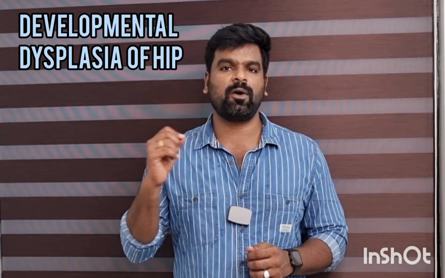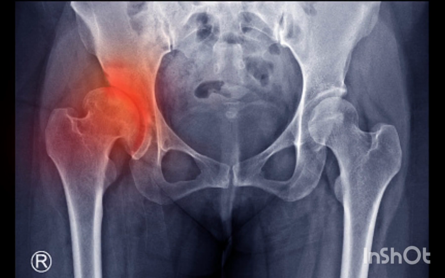Today we are going to discuss developmental dysplasia of hip. So what is developmental dysplasia of hip? From the name itself, it is something related to improper development of the hip after the birth of the baby. Actually, during the embryonic stage of development, that means inside the womb itself, every baby's hip joint will be molded into the acetabulum or socket. But in some babies, there will be improper development of the hip into the acetabulum, so it can lead to some dislocation.